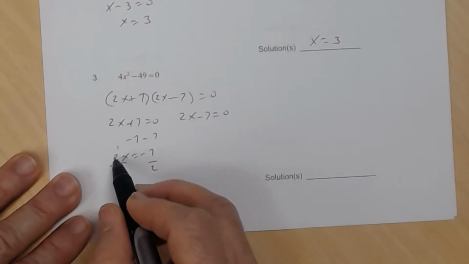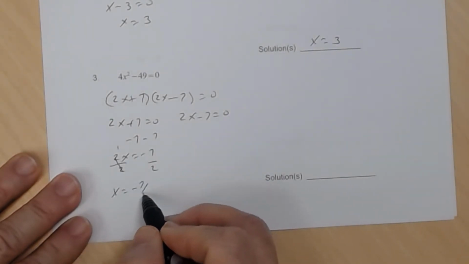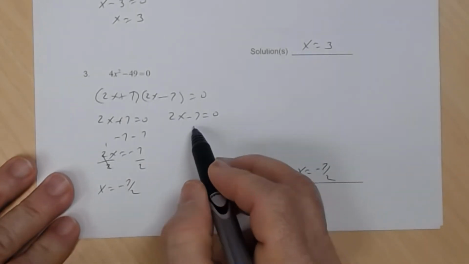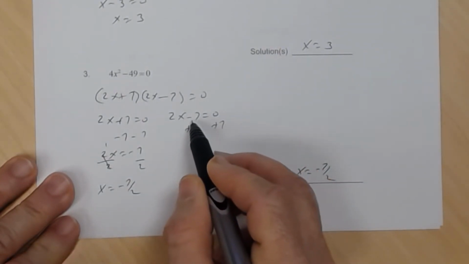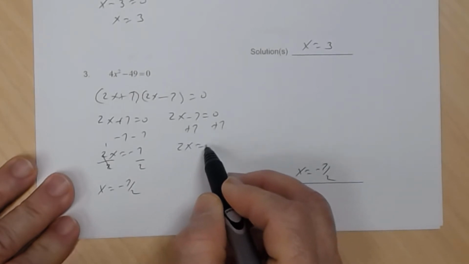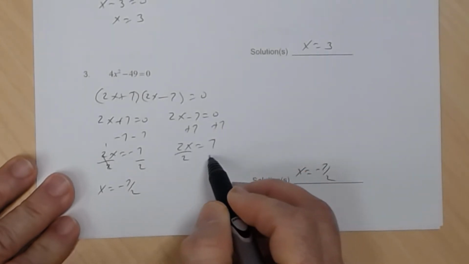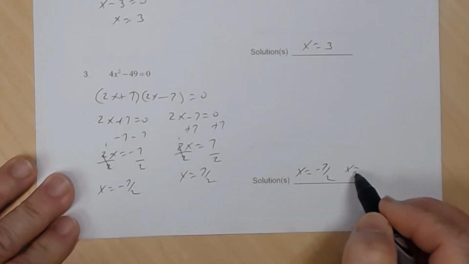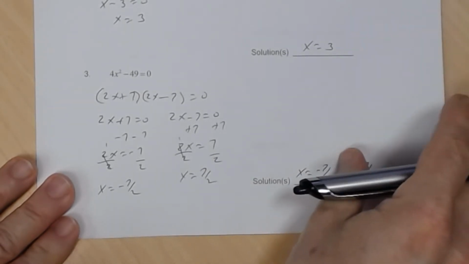2 divided by 2 is 1, 1 times x is x. So one of my solutions is negative 7 halves. The other solution, add 7 to both sides. Combine like terms. I get 2x equal positive 7. Divide by 2. I get x to be 7 halves. All right? Okay. That was number 3.